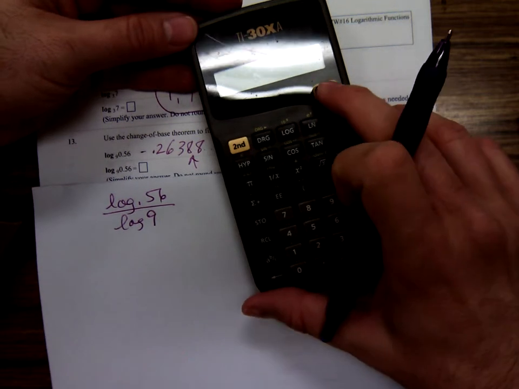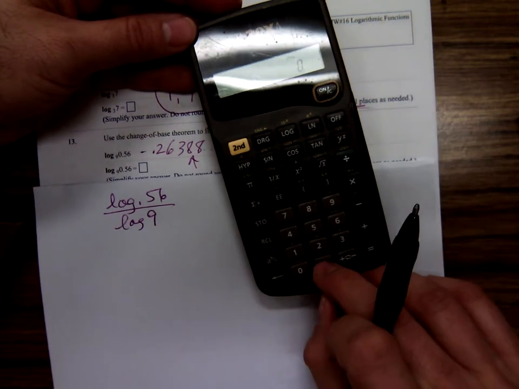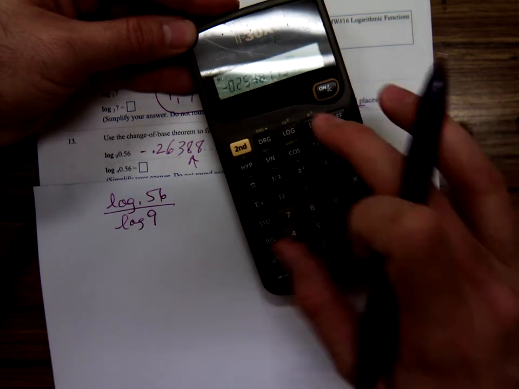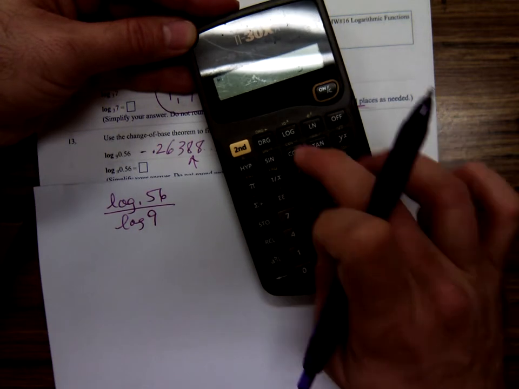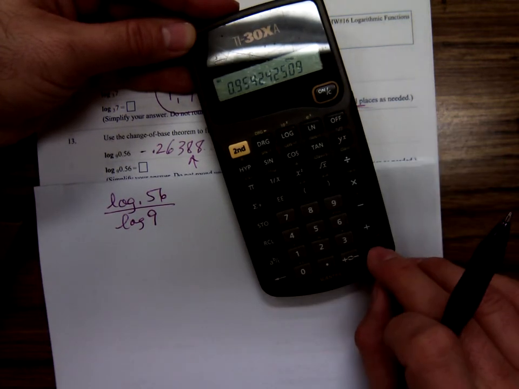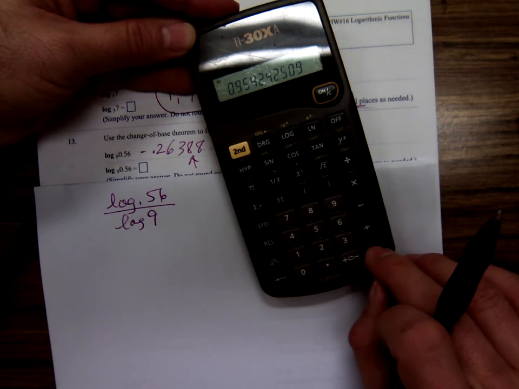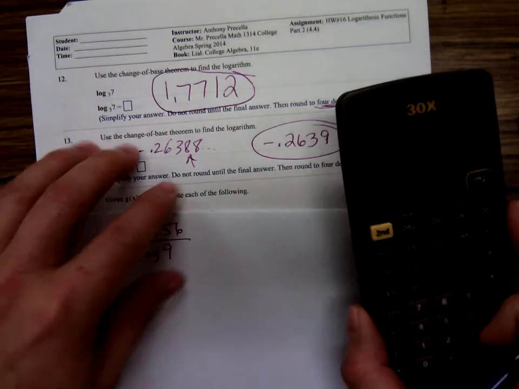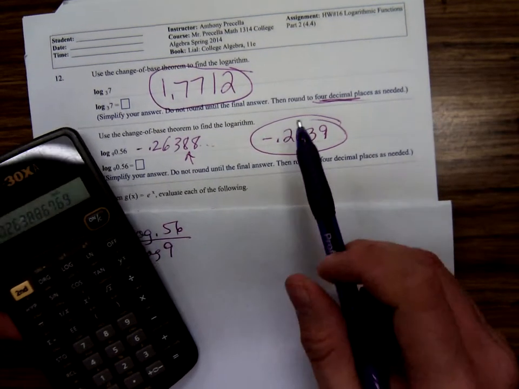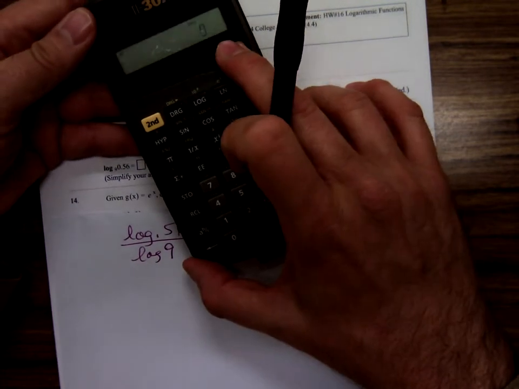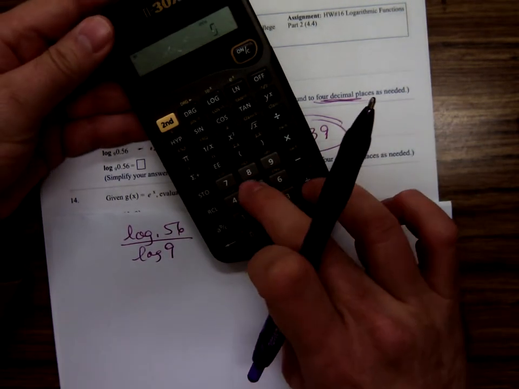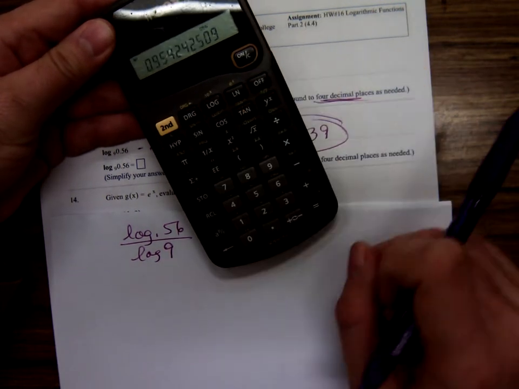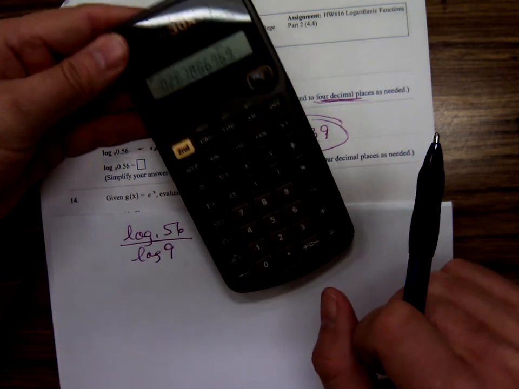You've got to do it in reverse. You punch in the number 0.56 log divided by 9 log, and it's tempting not to hit equals. You've got to remember to hit equals. Equals negative 0.2639. Same answer. Once again, you punch in 0.56 log divided by 9 log equals.